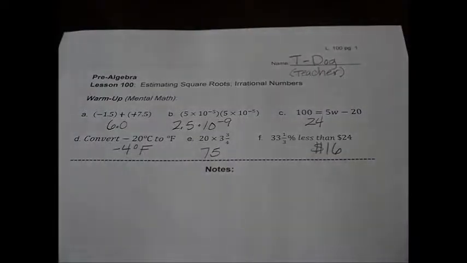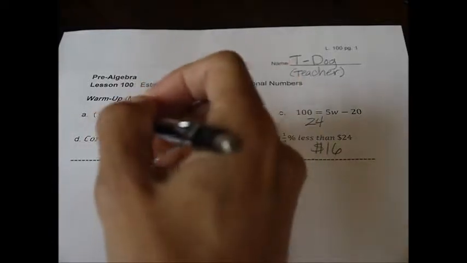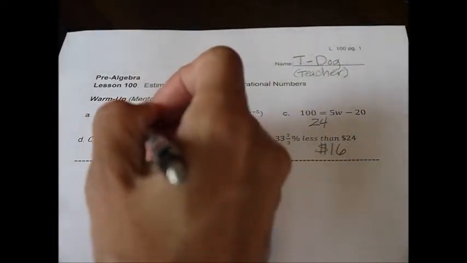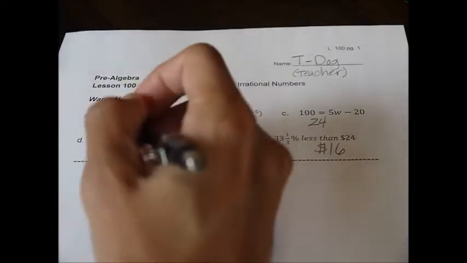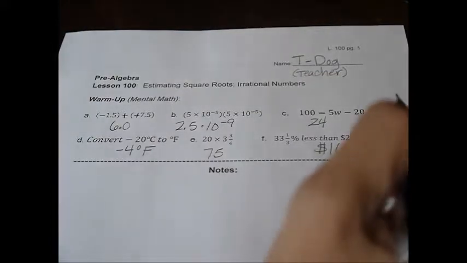Let's first go ahead and check your warm-up. What we had was -5 minus -7.5, which is the same as plus positive 7.5. So 7.5 wins the sign game. It's positive. 1.5 taken away from 7.5 is 6.0.